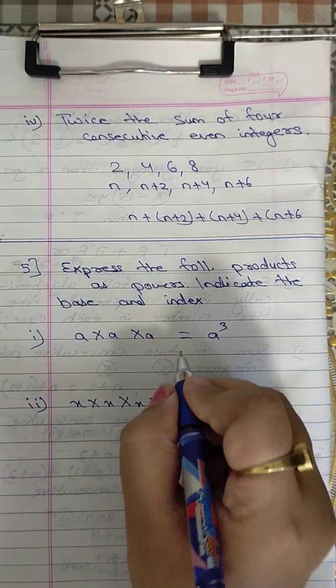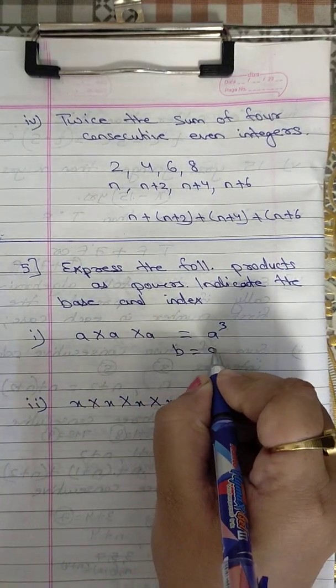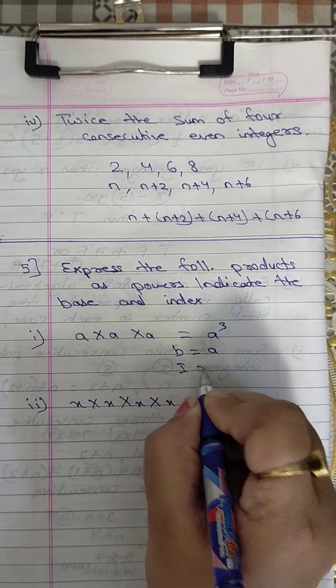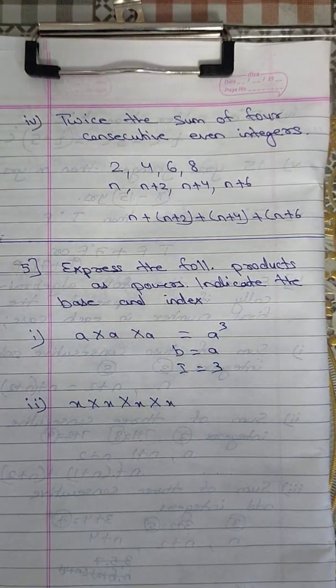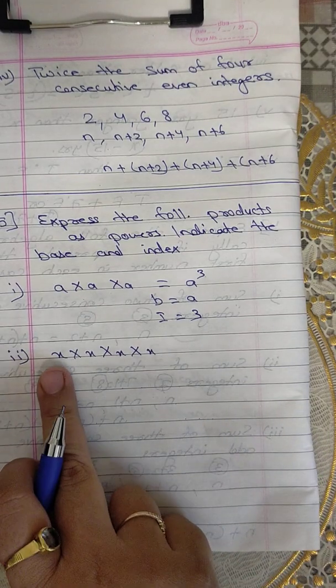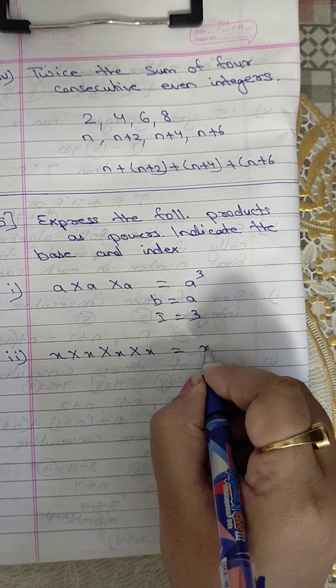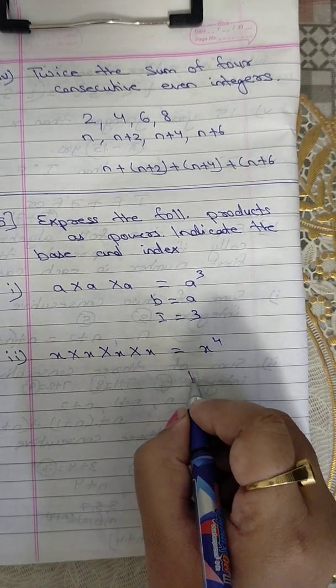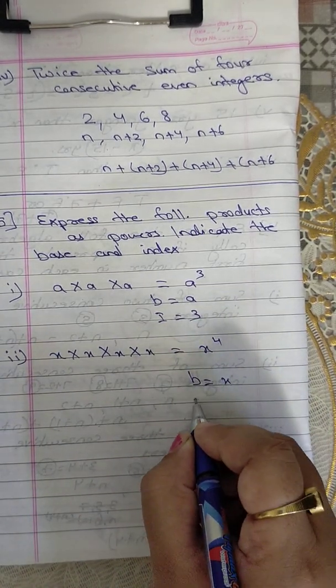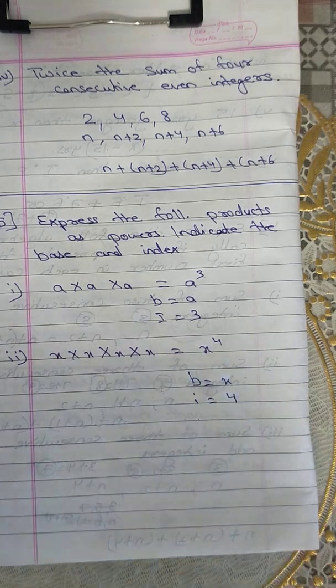What is the base? Base is the number itself. What is the index? Index is the power. Got the answer? Next, x. X is multiplying itself 4 times. So x power 4, base will be x and index will be 4. Easy.